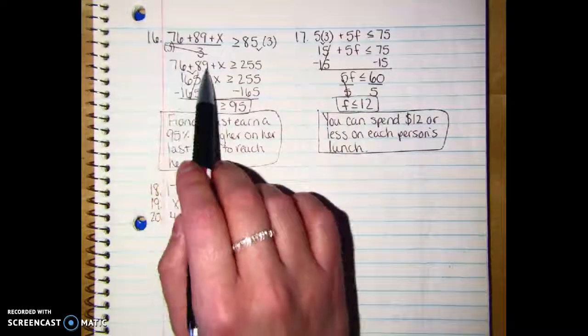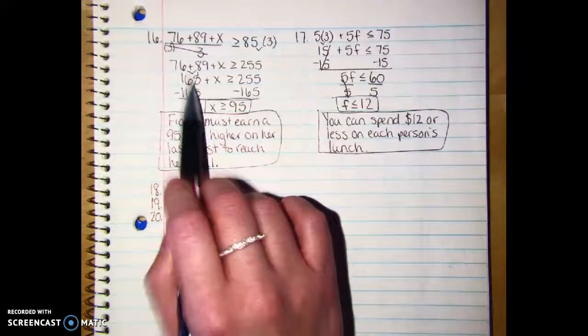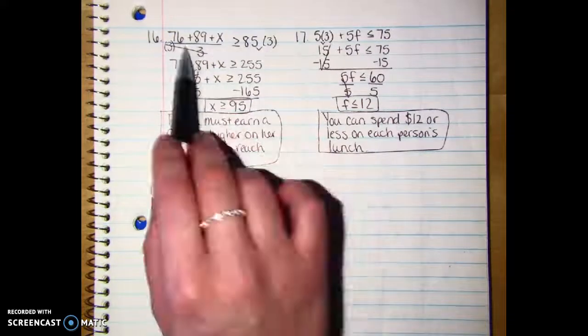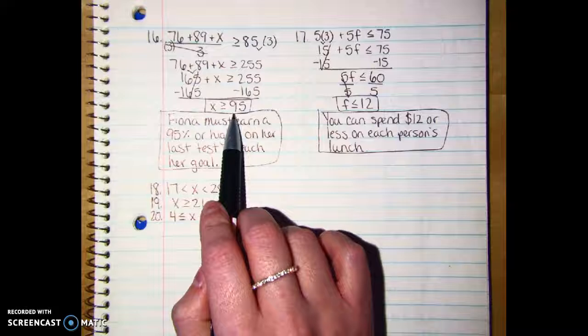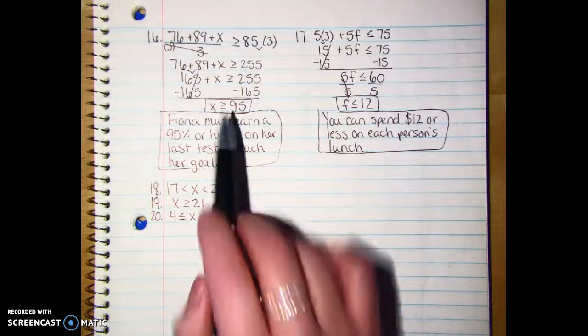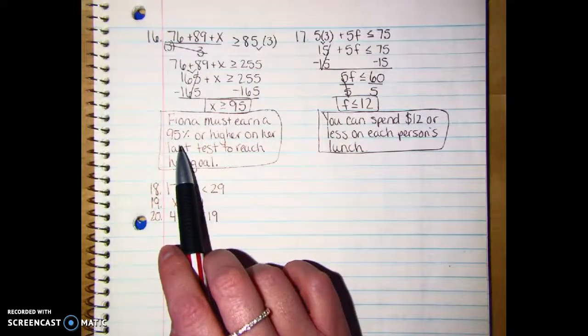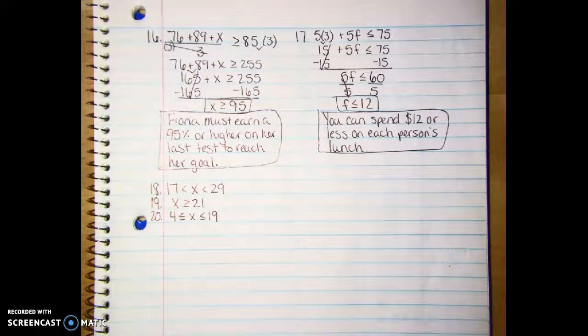So 76 plus 89 is 165. Oh, and before that I multiply both sides by 3. Sorry, I forgot about that. Subtract 165, and it's x is greater than or equal to 95. So she must earn a 95% or higher on her last test to reach her goal of 85%.